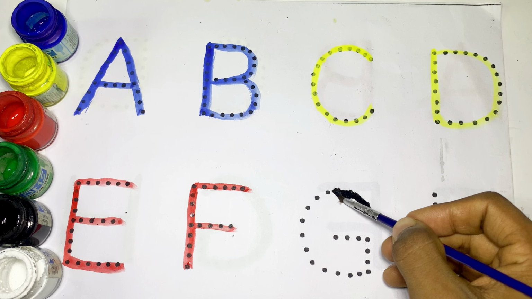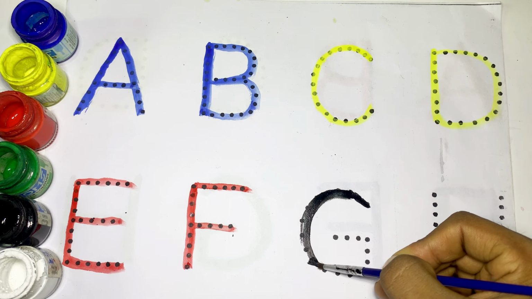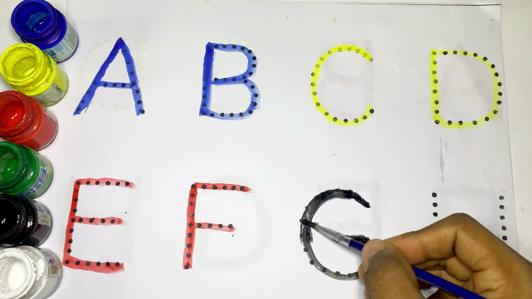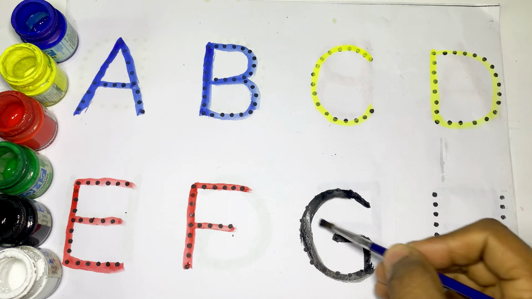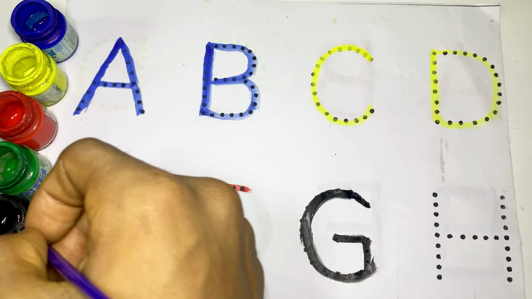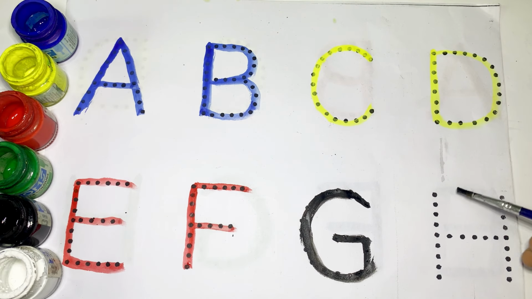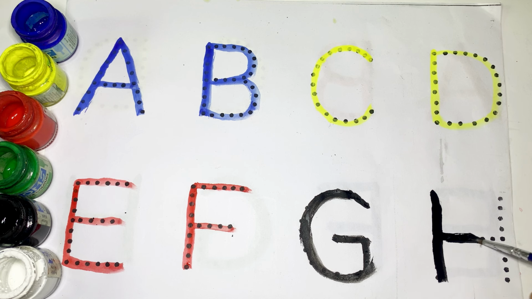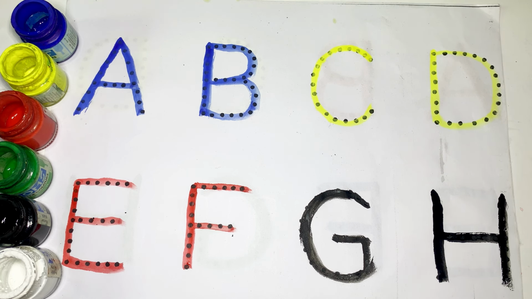The alphabets of G. Kids, again use black color and draw H. H for hand, H for helicopter. The alphabets of H.